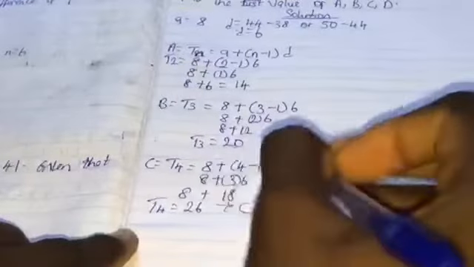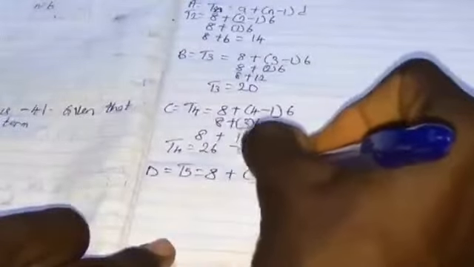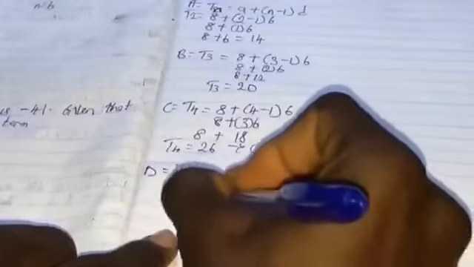Then your D is equal to T5, which is equal to A, which is 8, plus open bracket 5 minus 1 close bracket, what's the common difference? 6. 8 plus 4 in bracket 6. 6 times 4 is 24 plus 8.